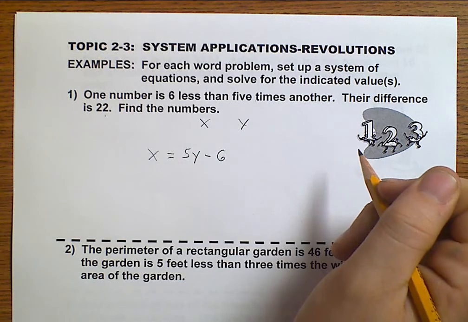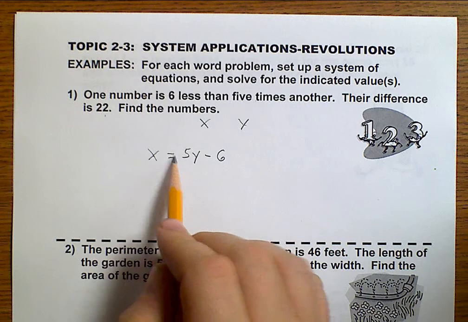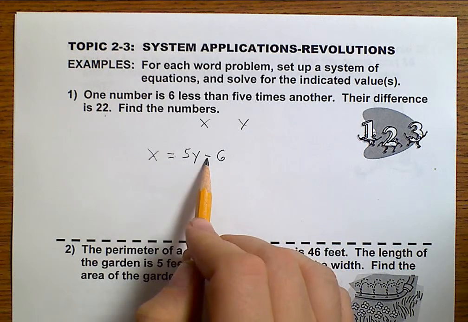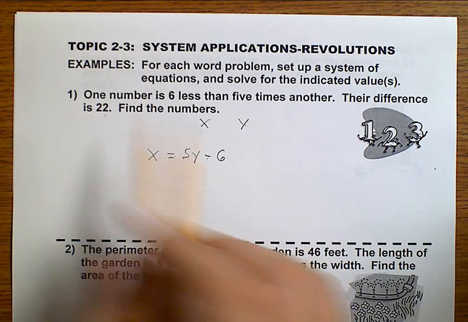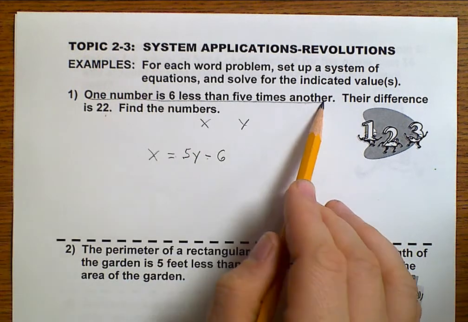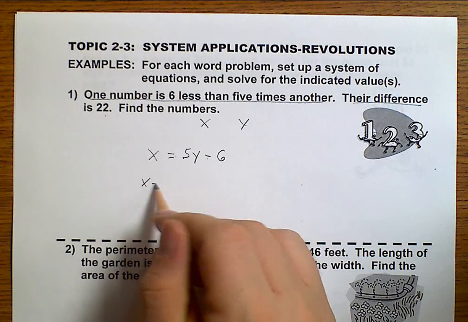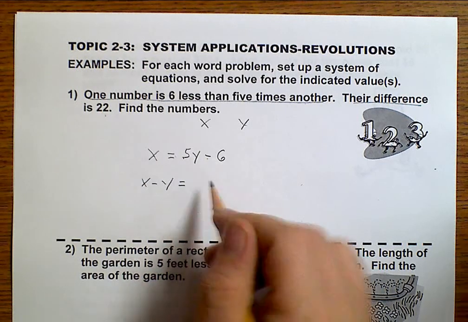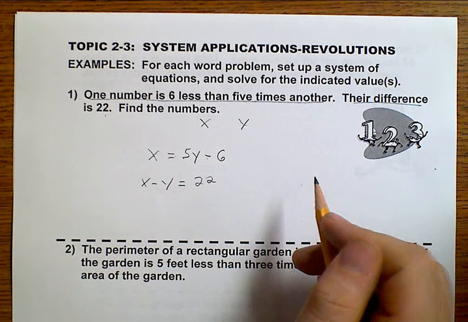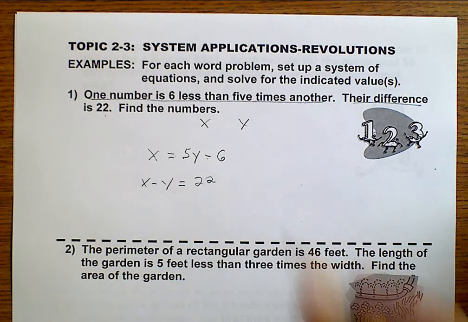That's all from this sentence right here. Then it says their difference, x minus y, equals 22, and we want to figure out what our numbers are.